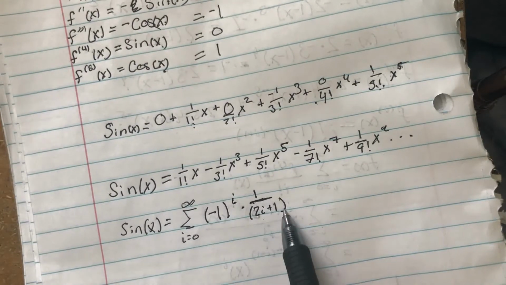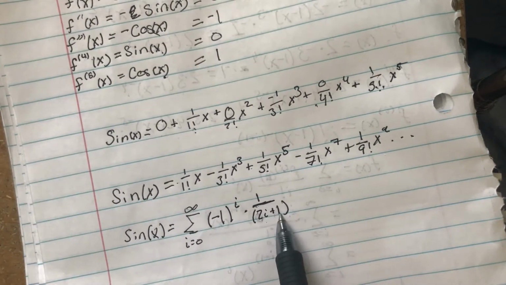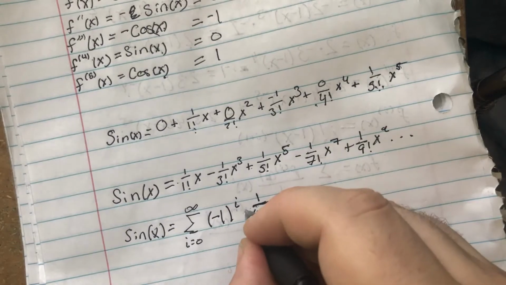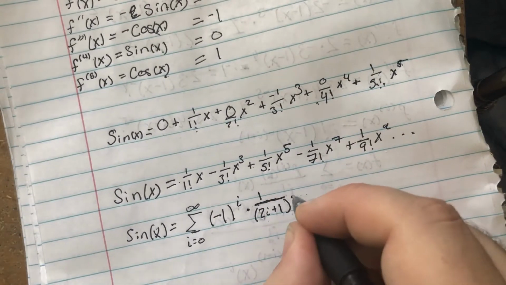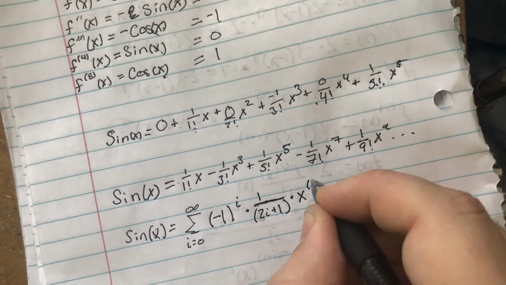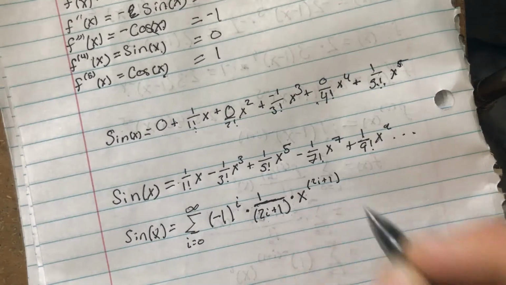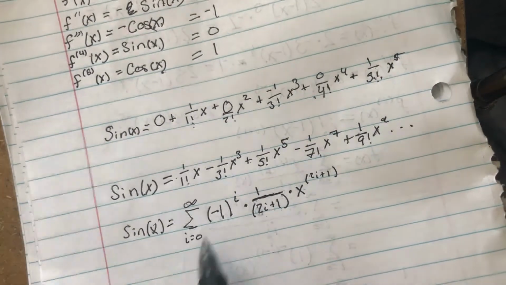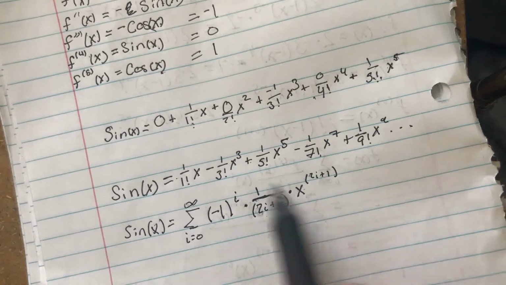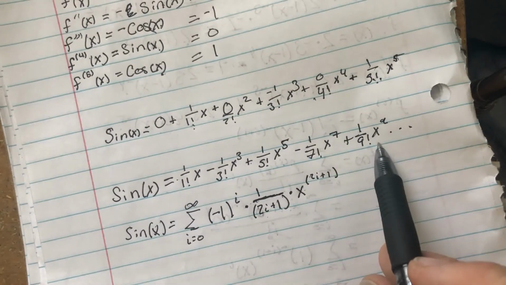Because if you put in 0, you get 1. If you put in 1, you get 3. And then times x to the 2i plus 1, right? So this gives you all the values. This also gives you all the values.